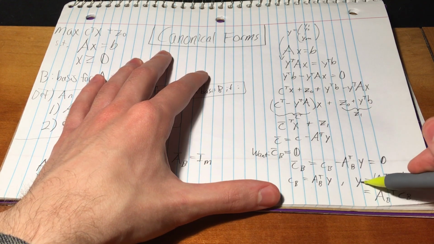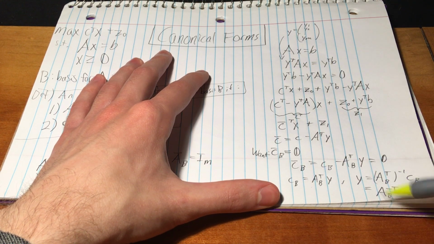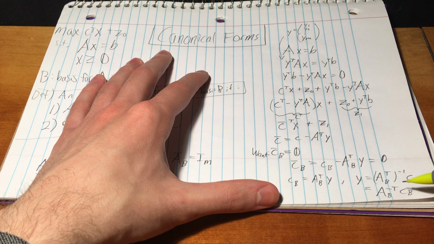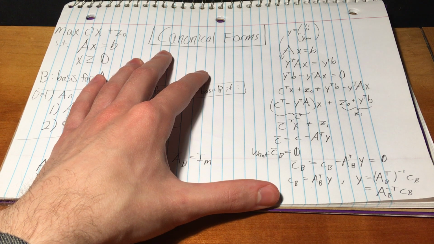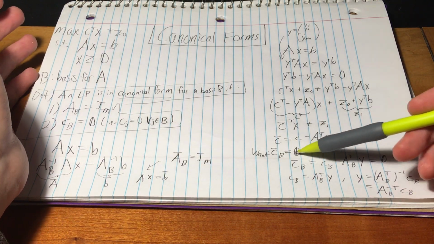And so if you choose your y, which is what we started with up here, if this is what you take your y to be, then you do get that C bar sub B will be 0.